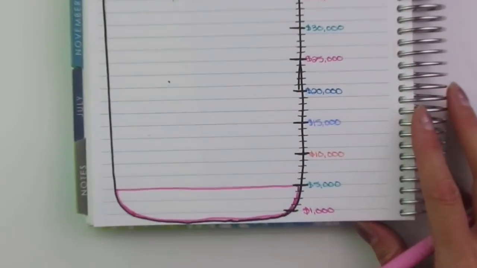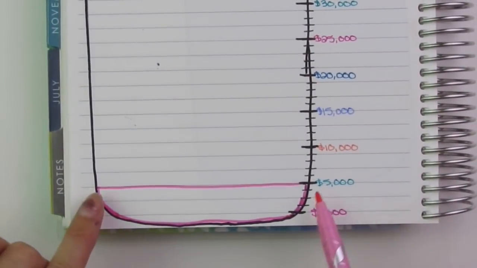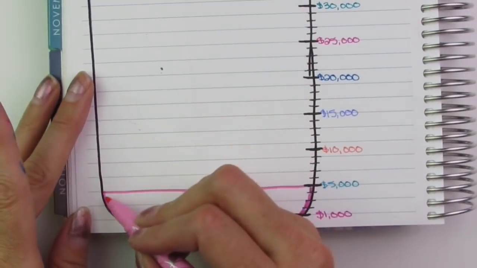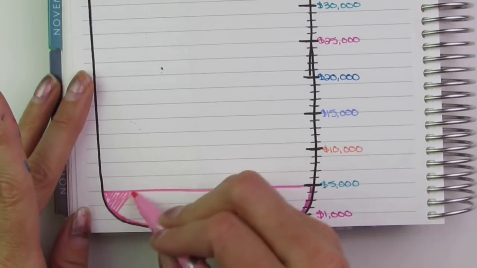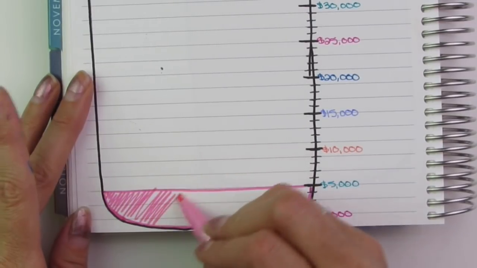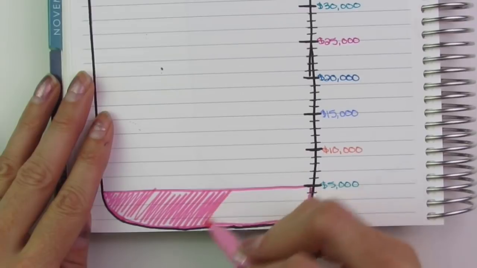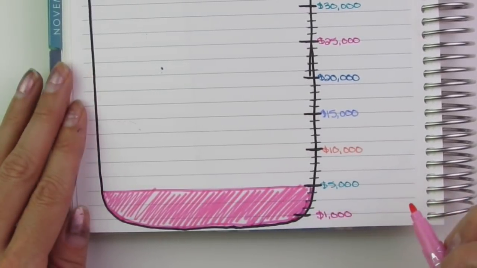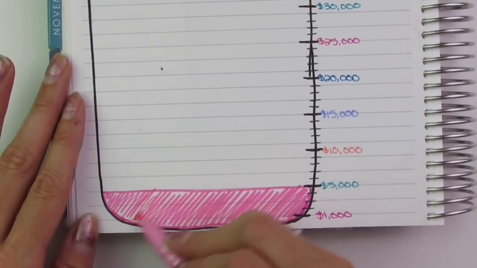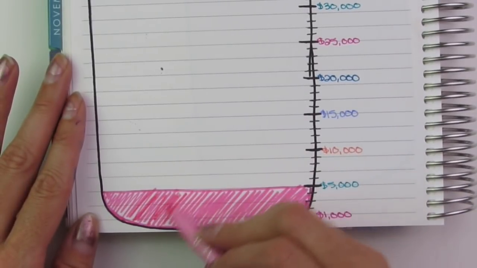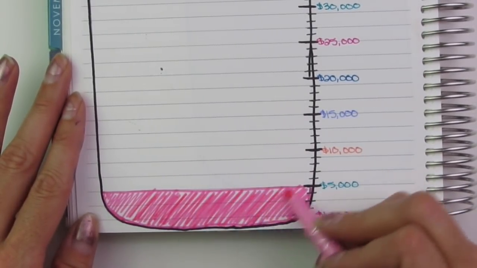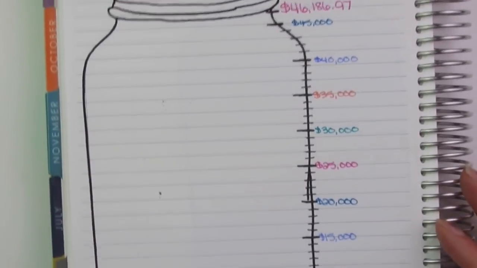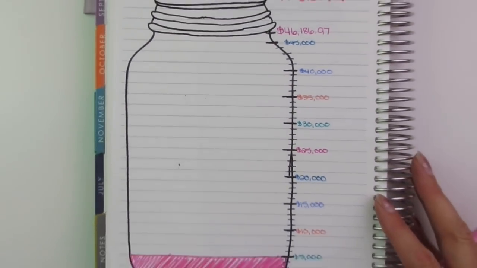And you guys probably want to see what I'm doing. So again, I'm just going up to the $5,000 line here. And we will get this guy colored in. And there. Perfect. Okay, so let's zoom out here.